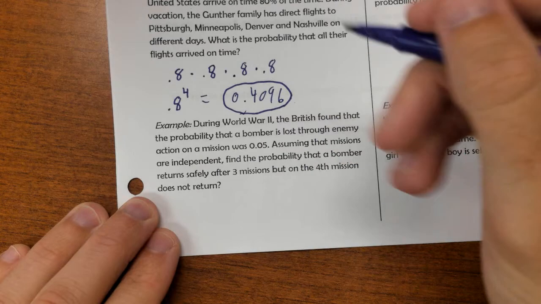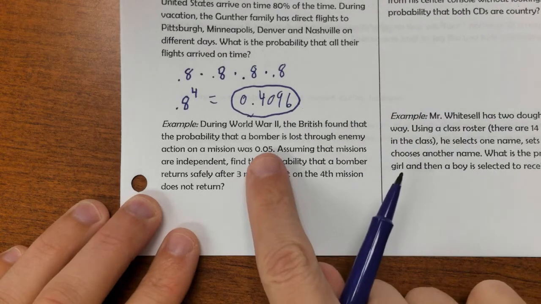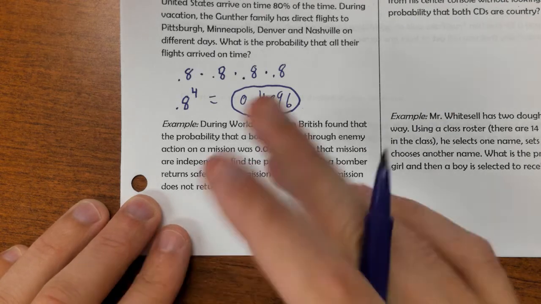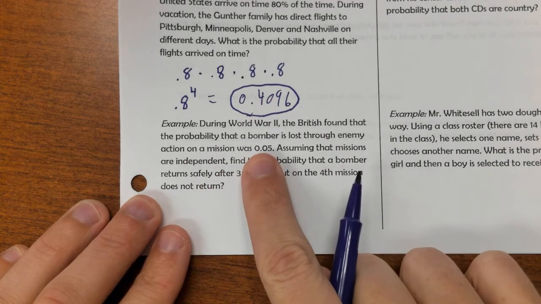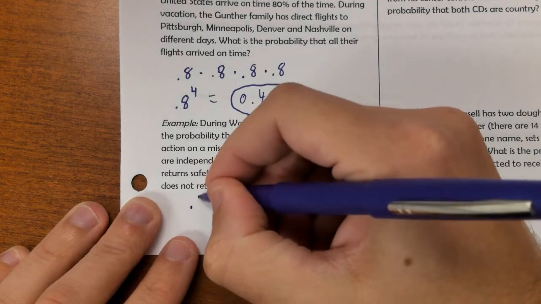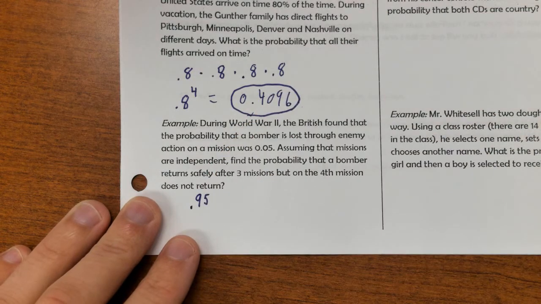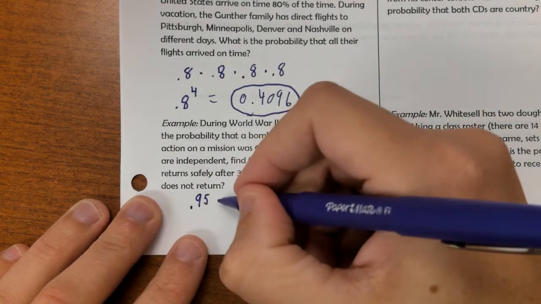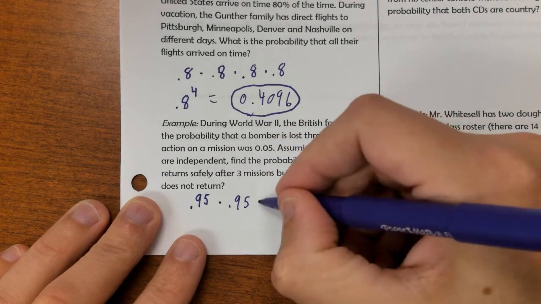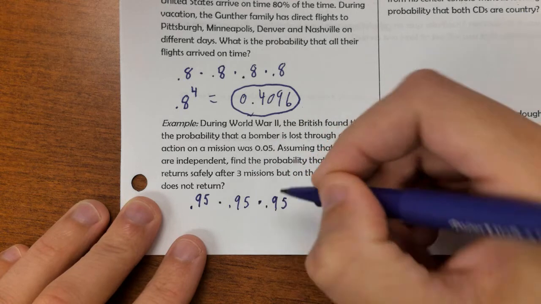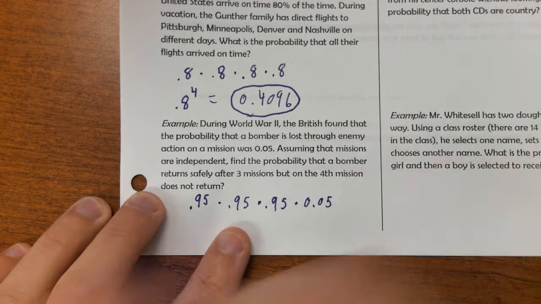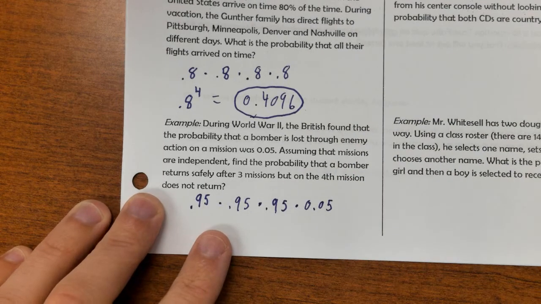So for the first mission, I'm returning safely. Well, what's the probability of that? Well, sorry, I spoke a little bit quick there. What's the probability that we return safely? If this is the probability that I don't return, then the probability that I return safely would be 95% chance. Right? So that's the first mission. For the second mission, I'm returning safely. For the third mission, I'm returning safely. But for the fourth mission, I'm not returning. So just take it one scenario at a time.